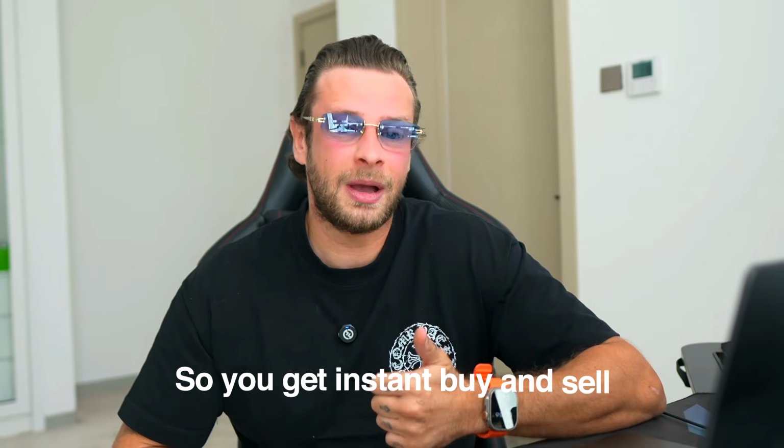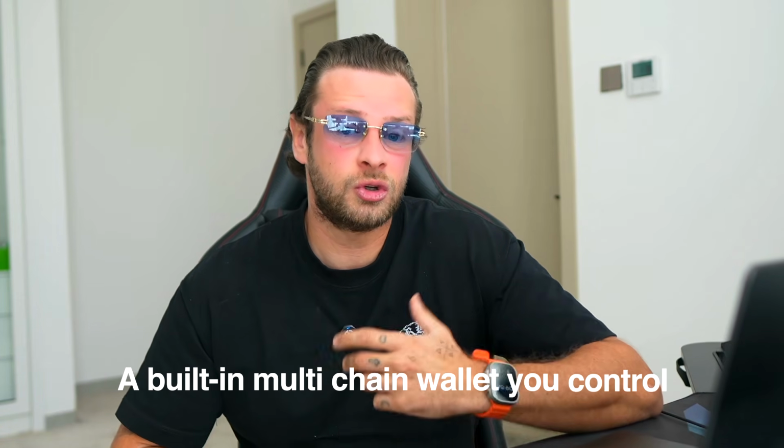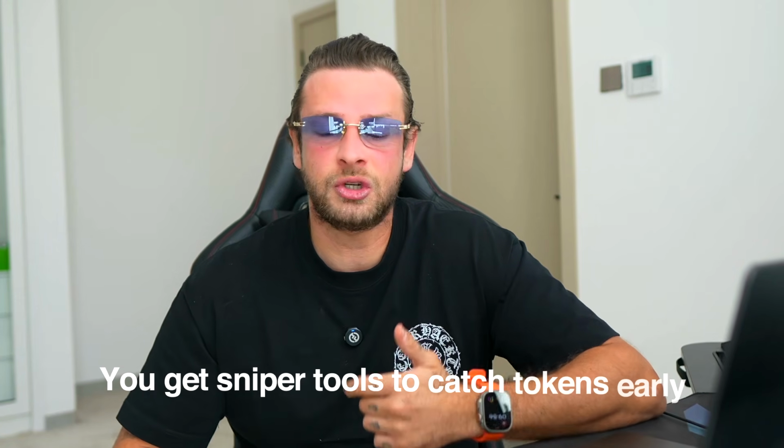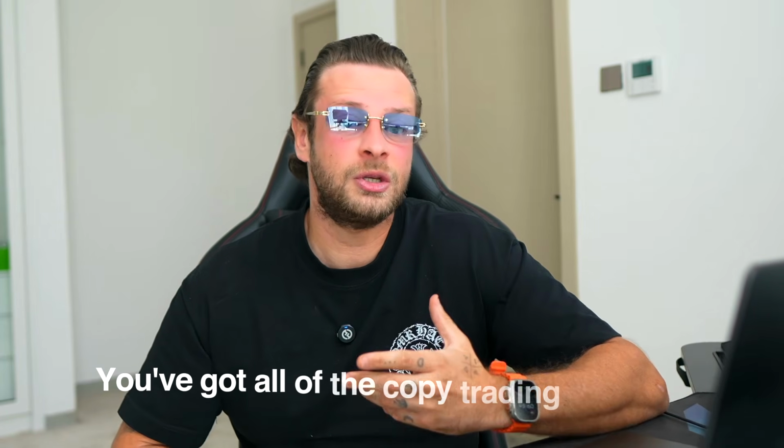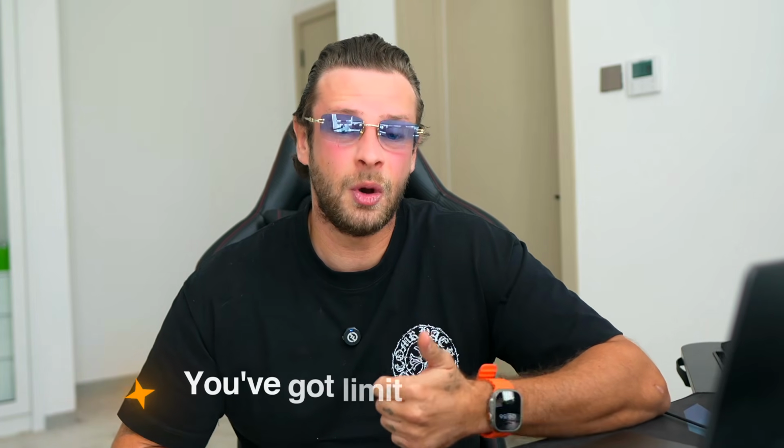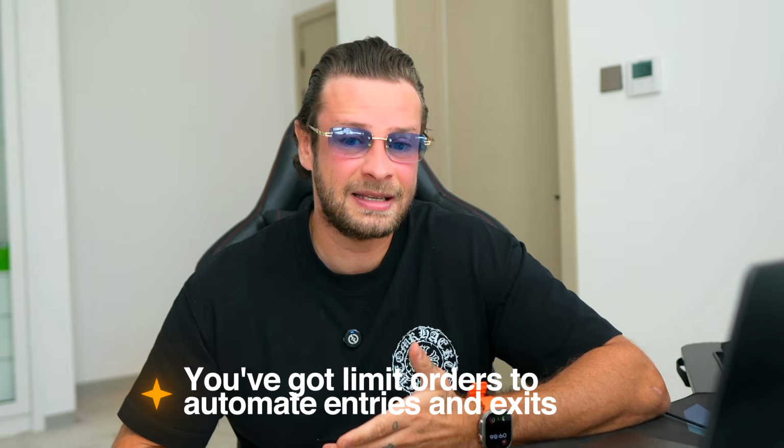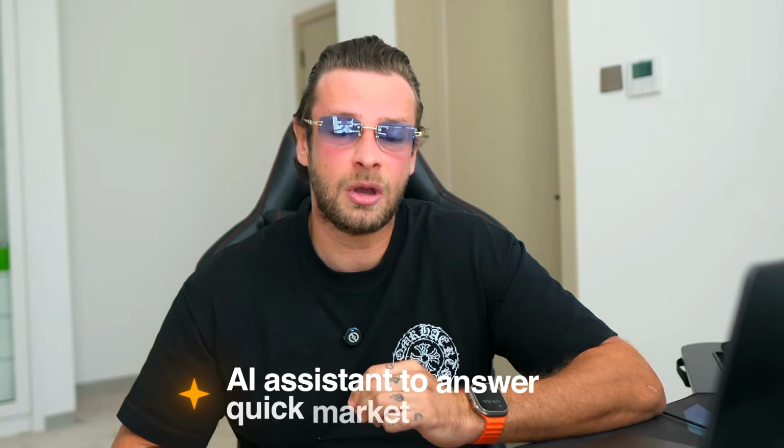So you get instant buy and sell across multiple chains, a built-in multi-chain wallet you control, and sniping tools to catch tokens early. You've got copy trading to follow smart wallets, limit orders to automate entries and exits, and even an AI assistant to answer quick market questions. It's basically a mini exchange, plus a wallet, plus a trading toolkit, all in one chat.